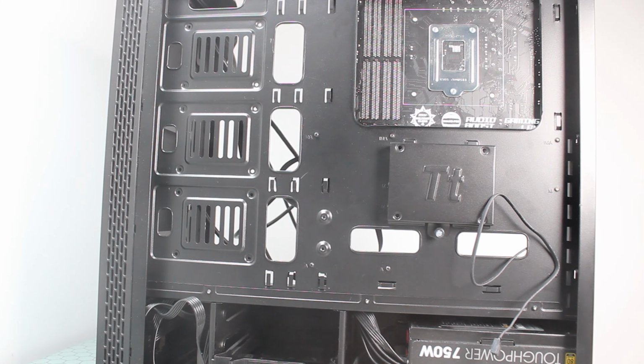Before installing the storage device, I will first plug the SATA cable into the motherboard. In order to do this, I will turn the computer case around.